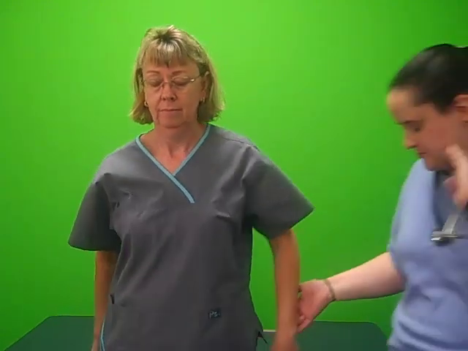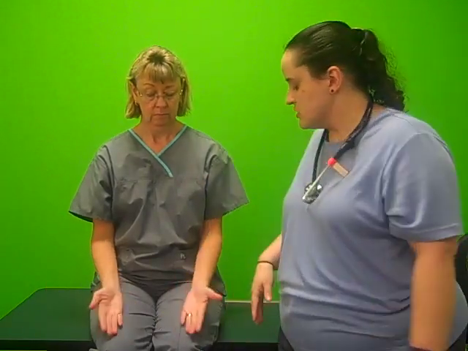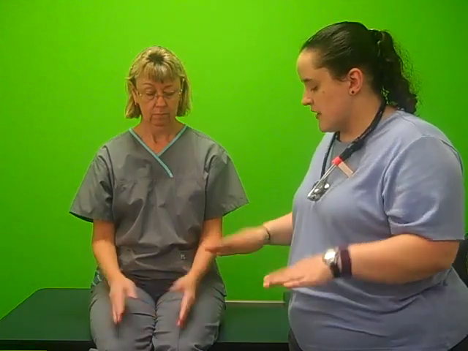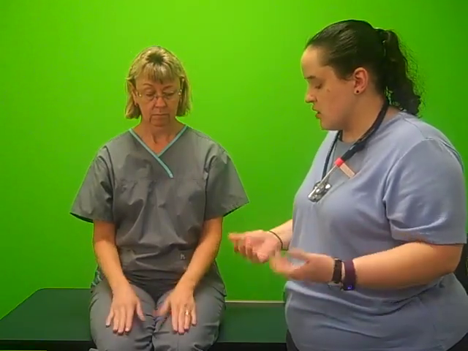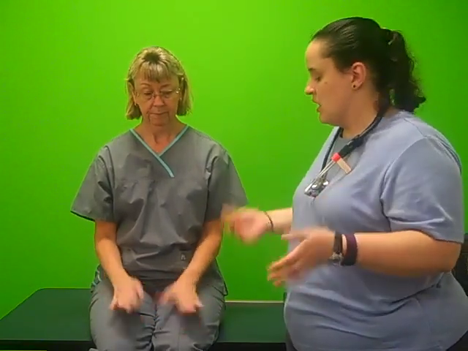And then what we'd have her do is sit back down for me. And we would do rapid alternating hands movement. So she's just going to turn her hands up and down, and go faster and faster. And as you can see, that's normal. So her musculoskeletal assessment is normal as well.